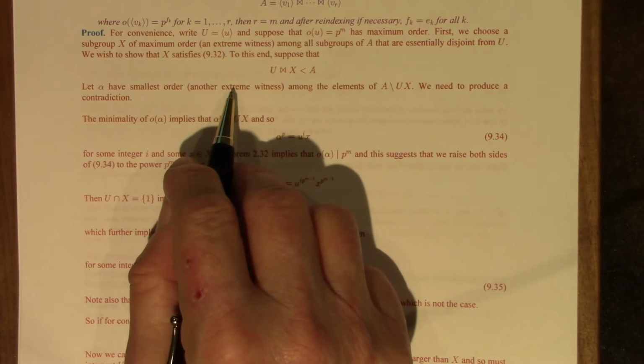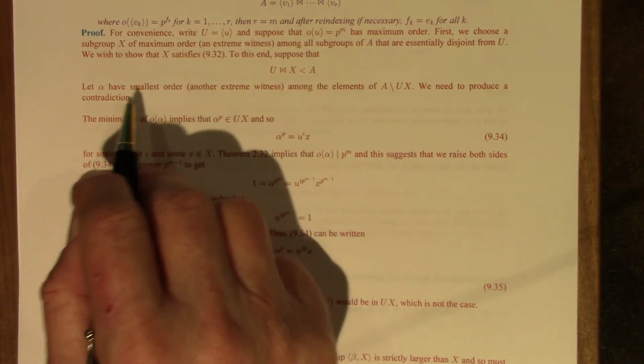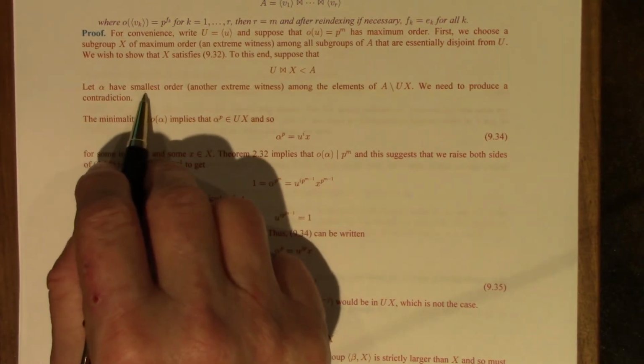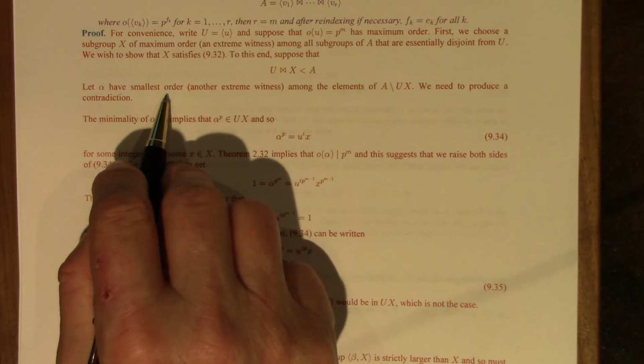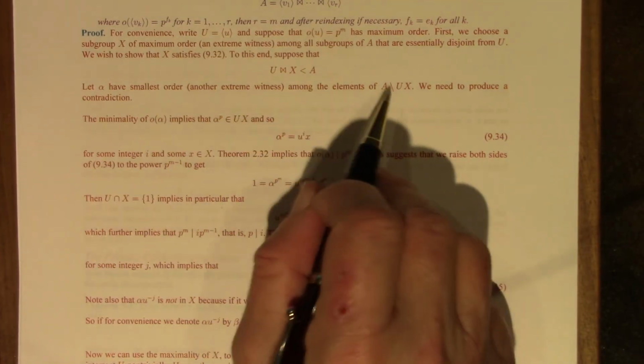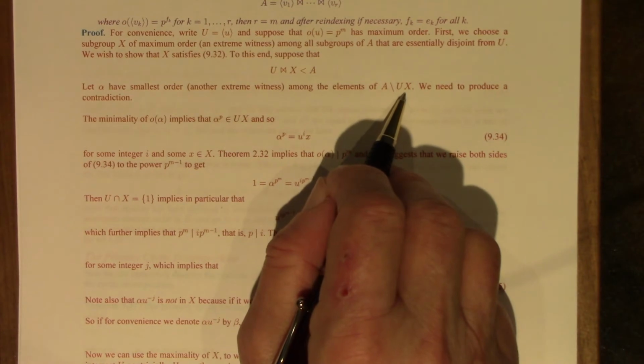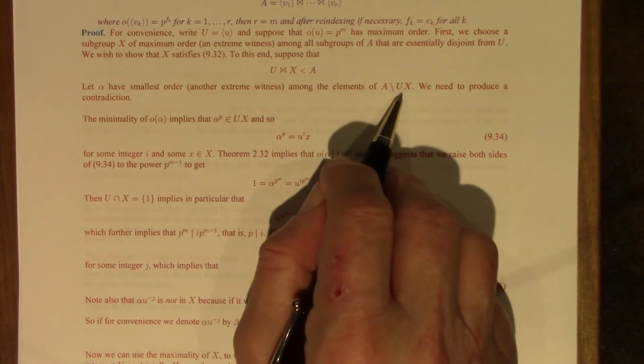I don't know whether picking one of maximum order is going to do much good, but I do know that picking alpha that has minimum, or smallest, order among the elements of A that are not in UX will be good. It will help.